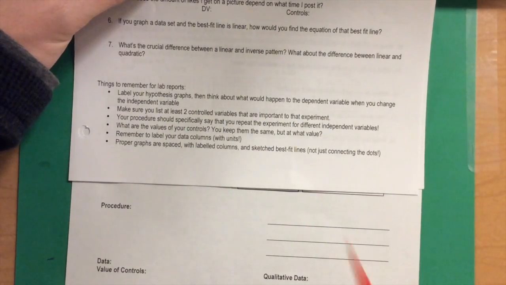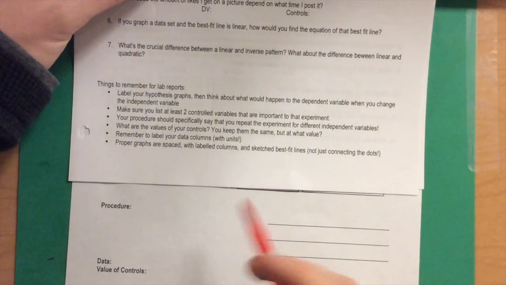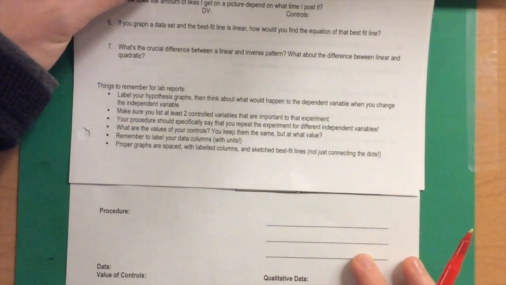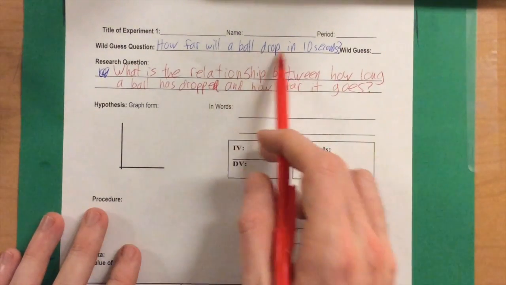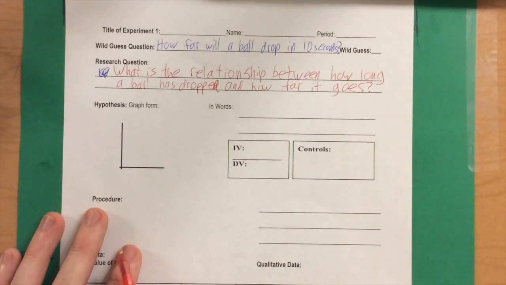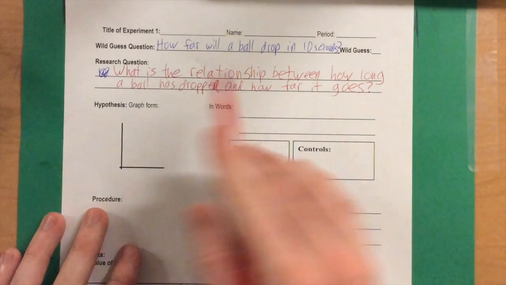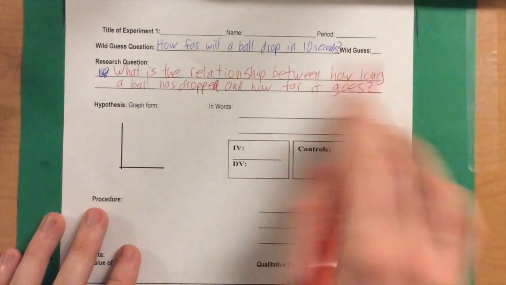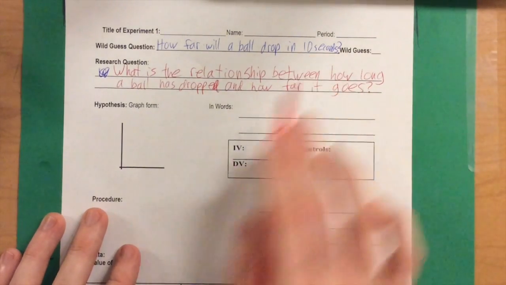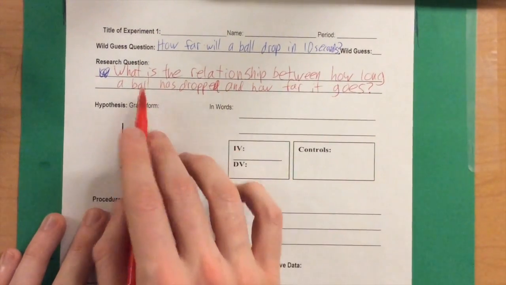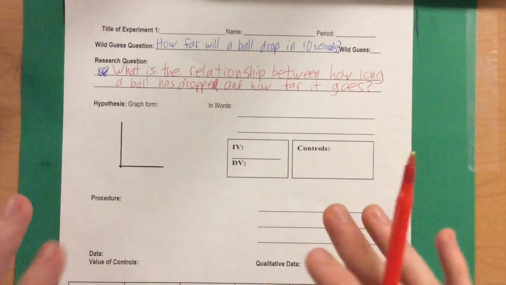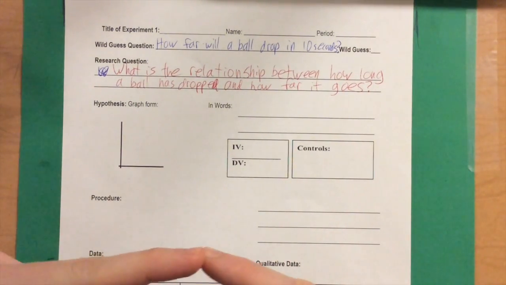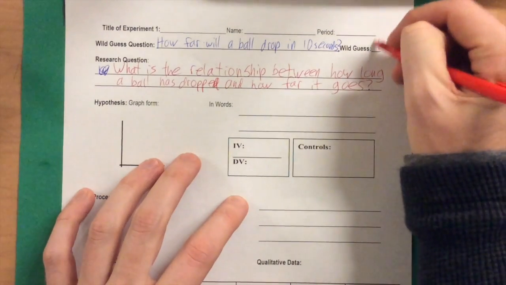To review the lab report guidelines, I want to go through a little example lab really quick. So for example, here's a wild guess question: how far will a ball drop in 10 seconds? So when we're building the research question, we want to say, what is the relationship between the two variables in the wild guess question? How long the ball is dropped, 10 seconds, and how far it goes. But we can't say 10 seconds in the research question because we're going to find lots of different distances and times so we can find the connection between the two. So I'm going to guess that it's going to go 40 meters.